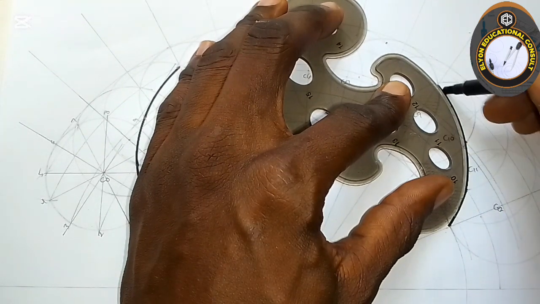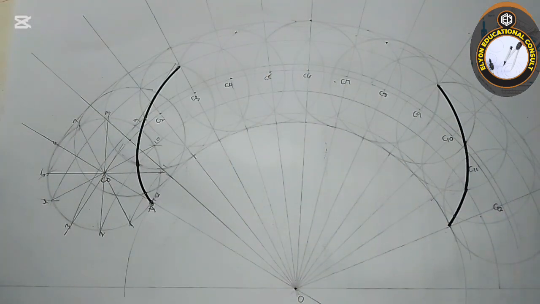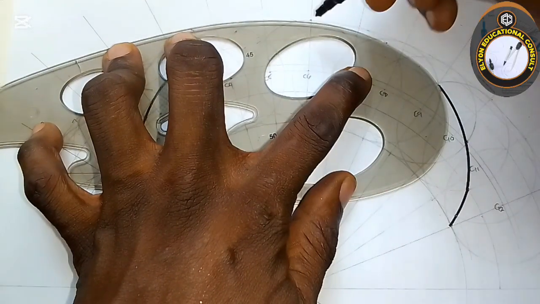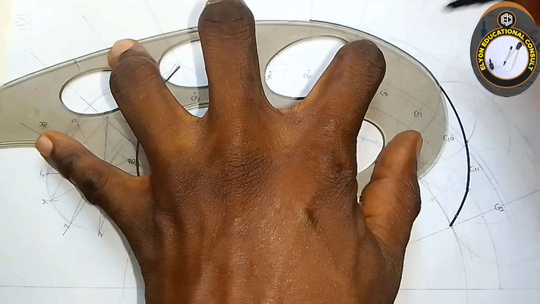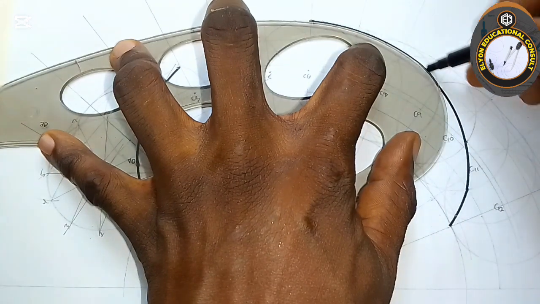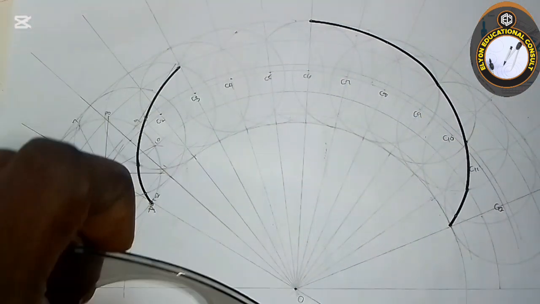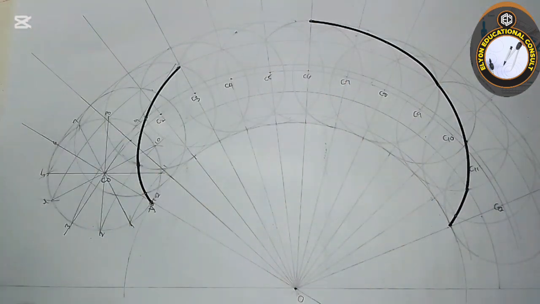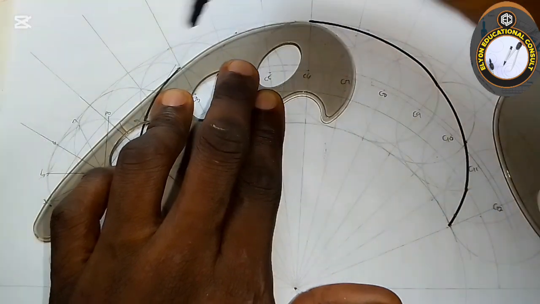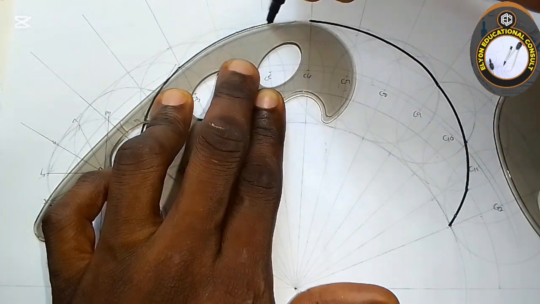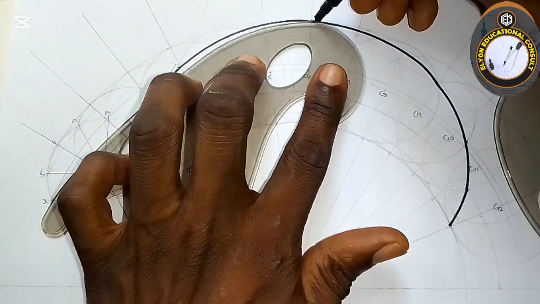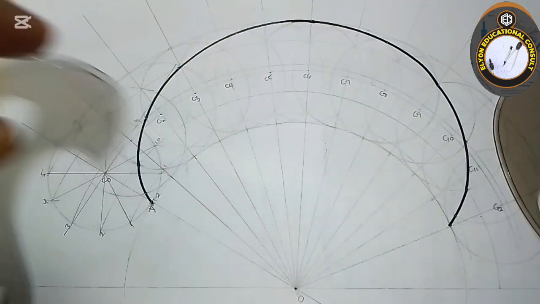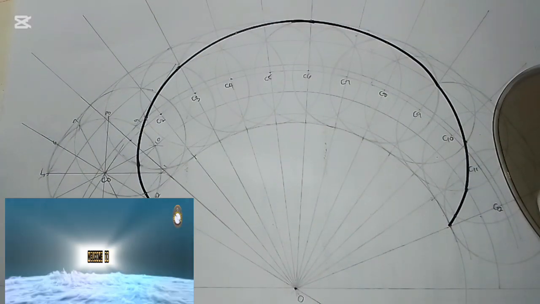Then we draw this part. Then we go to the last part now. Then finally we have this part this way. So this is our epicycloid.